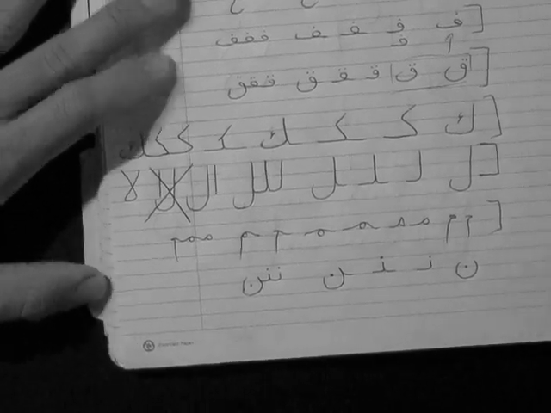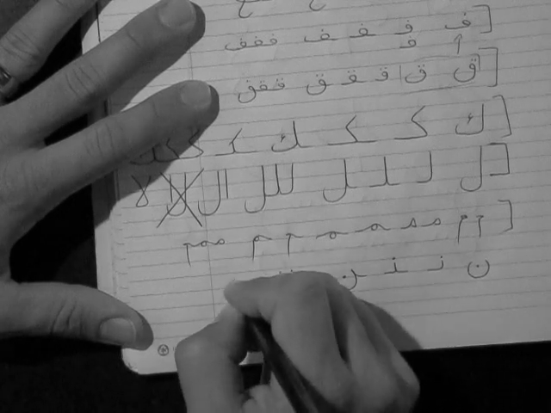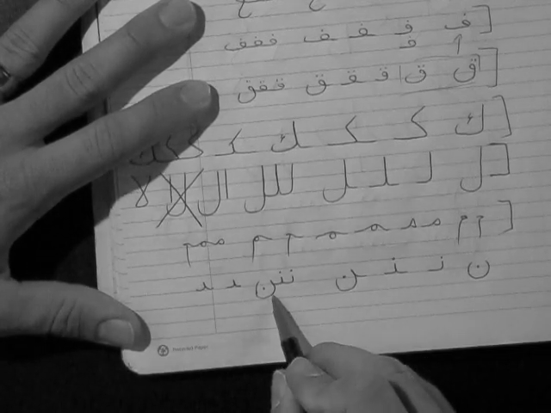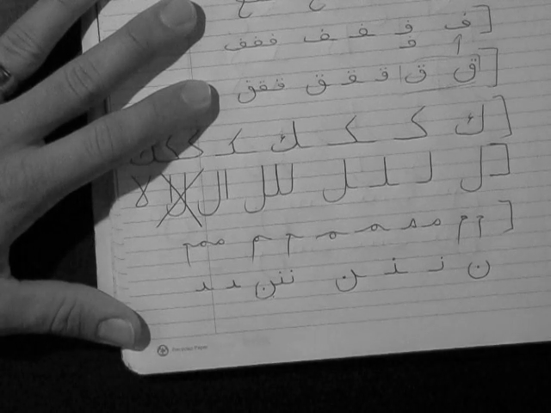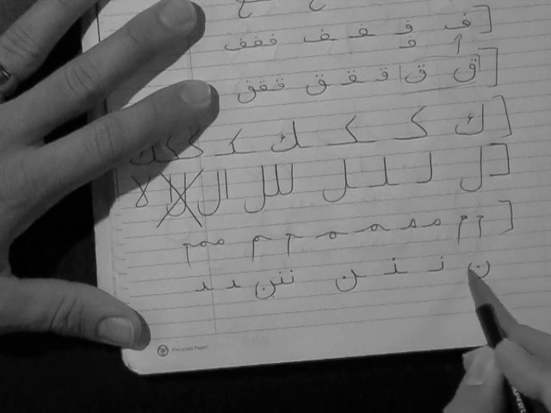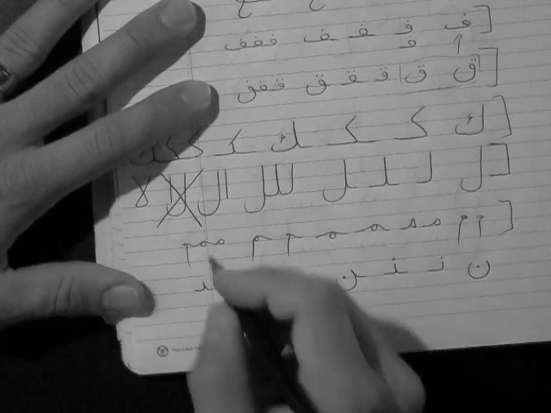Remember the difference between, okay, let me make the whole series here. The only reason this doesn't fit the pattern of the other 3 letters shown before is because it makes this shape here, while the other ones go above the line.